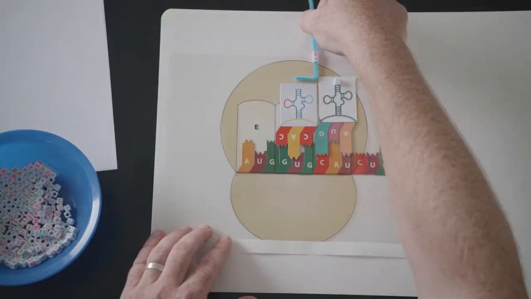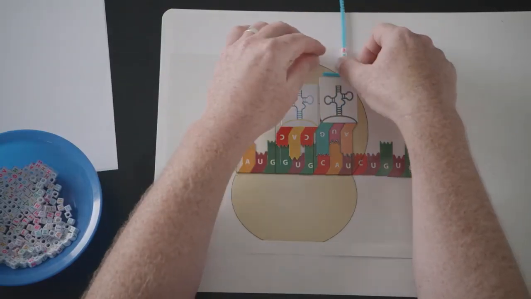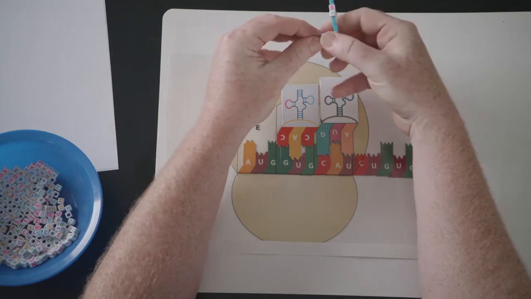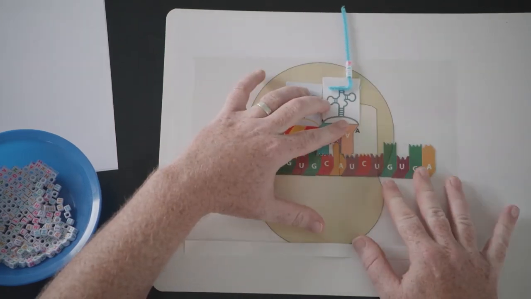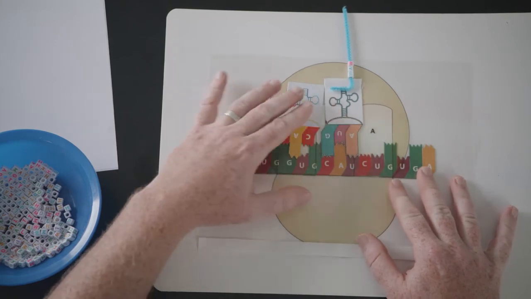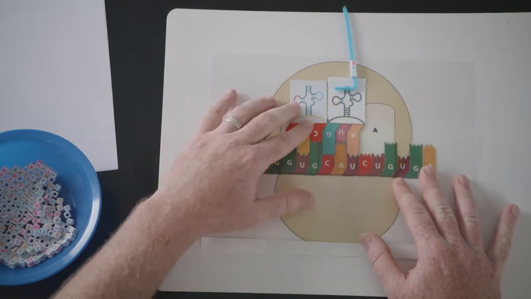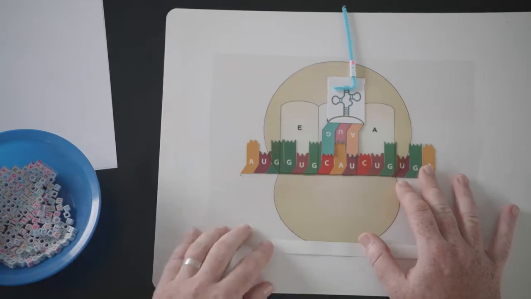Repeat the process of protein elongation using the appropriate tRNA magnets and amino acid beads. Important: remember to advance the ribosome transparency a distance of 1 codon after transferring each amino acid to the growing protein chain.